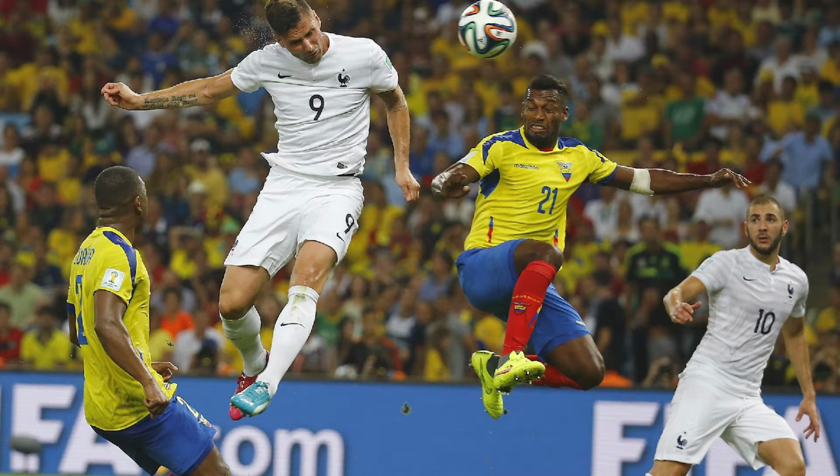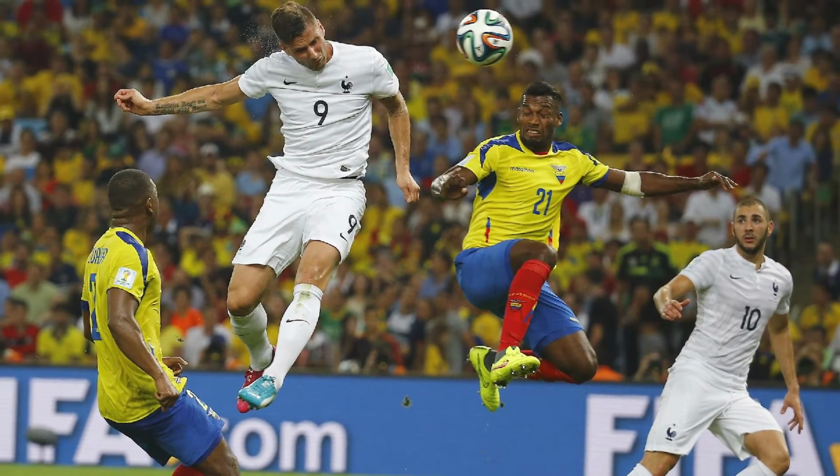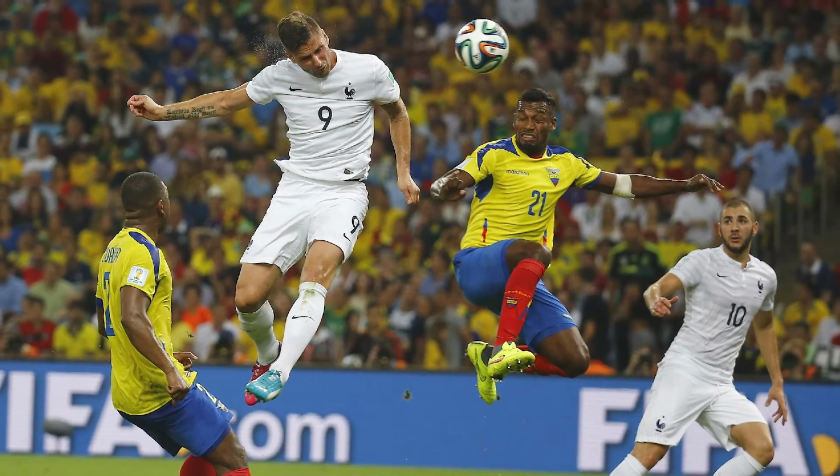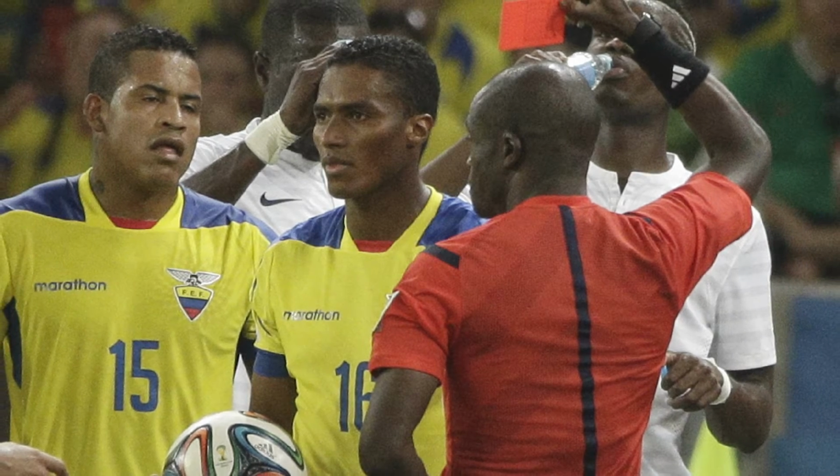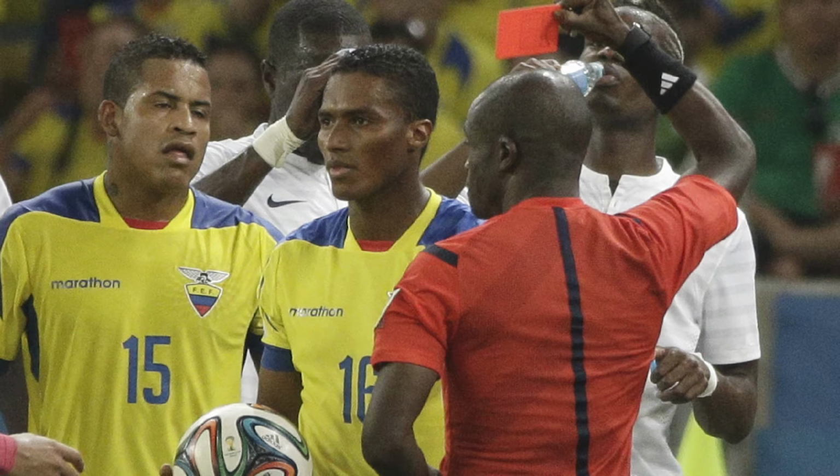Ecuador 0, France 0. Ecuador went into this match knowing that they needed to have a great game in order to advance to the knockouts, but that wasn't seen on the pitch. France would go on to dominate possession and have more shots on target, and Ecuador's hopes were lost when Valencia was sent off for a high tackle, leaving them with 10 men and no captain.